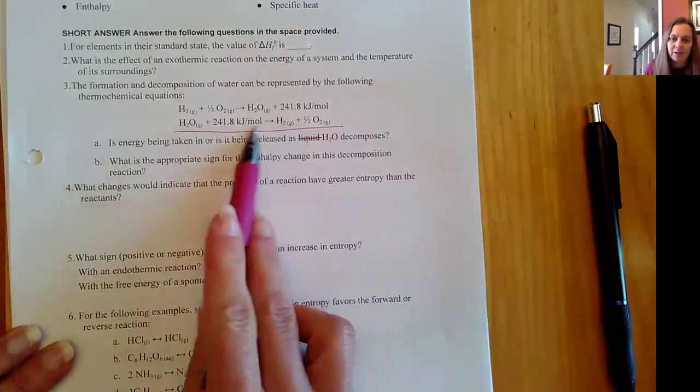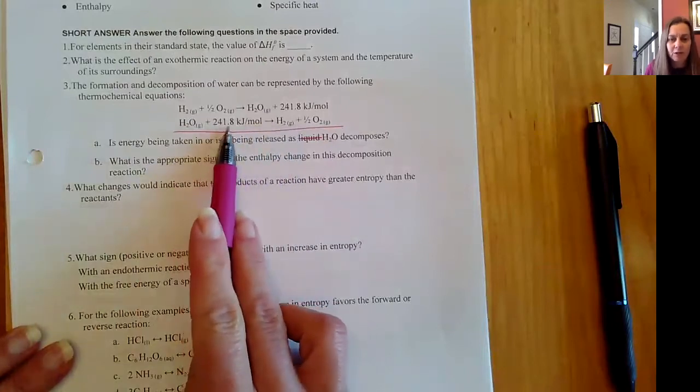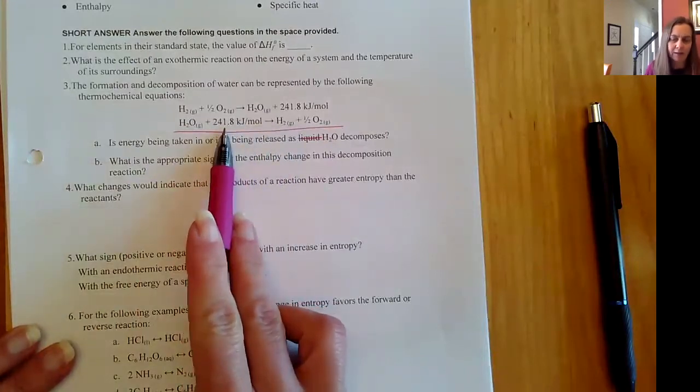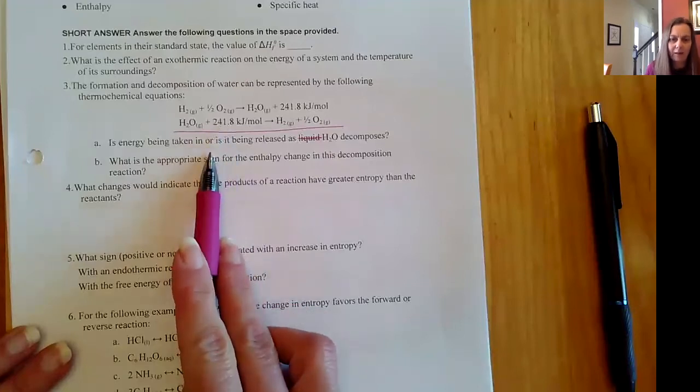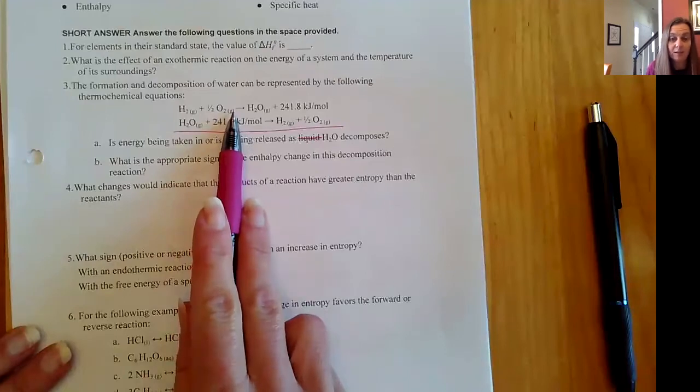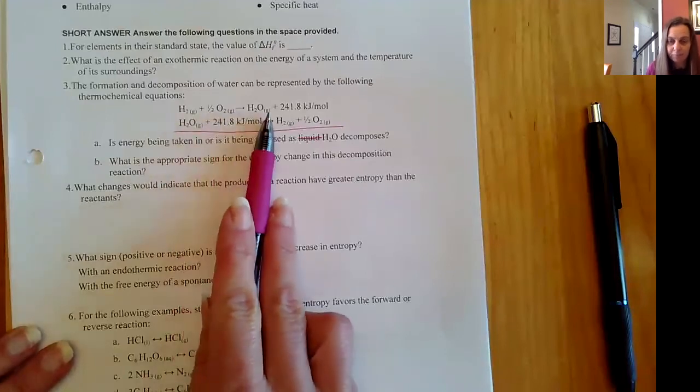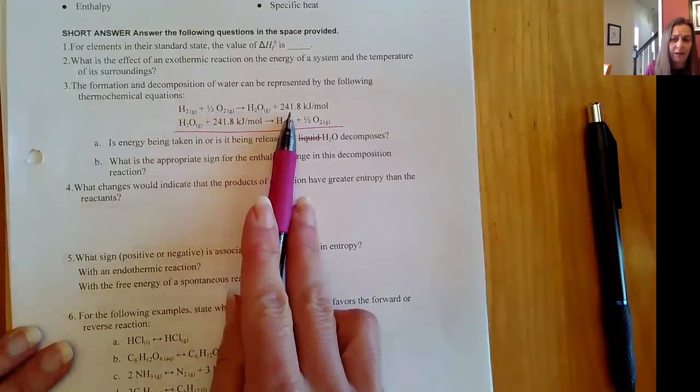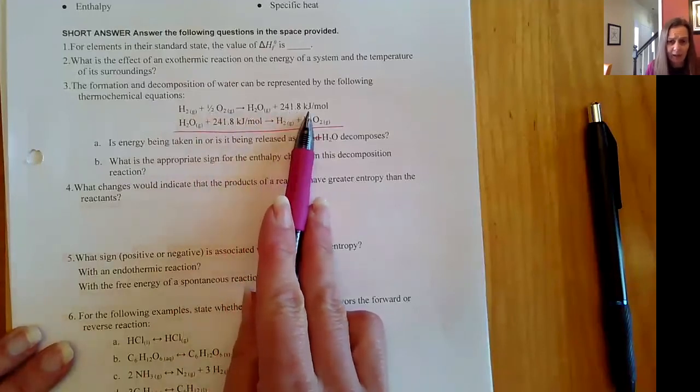And then we have to look at the fact that the energy component is written as a reactant. So that means this is a thermochemical equation. We're putting energy in, so that means that energy is being taken in. This is an endothermic reaction. If we look at the reverse reaction, the synthesis of water, we see that energy is a product. So that would be an exothermic reaction.